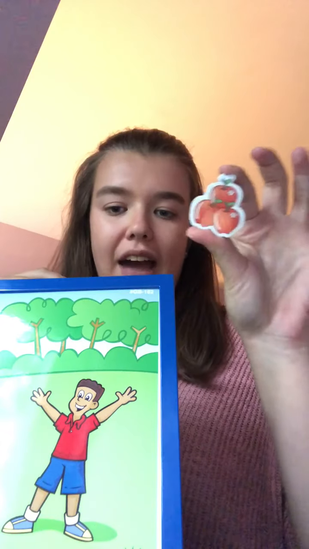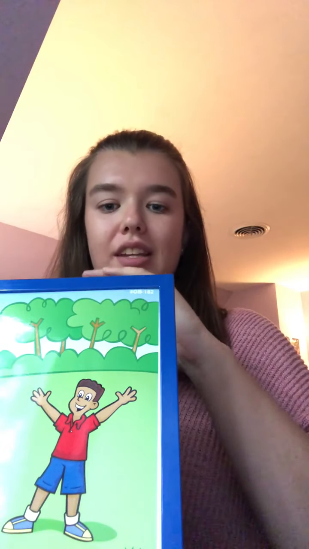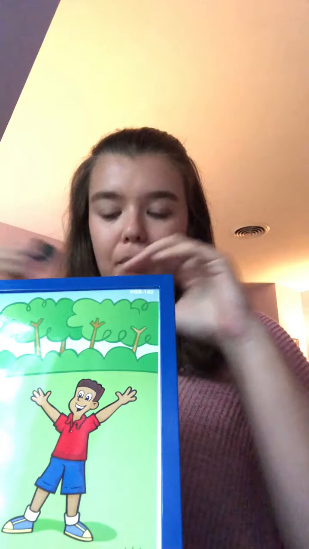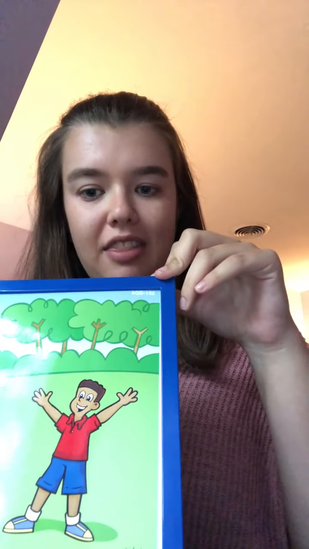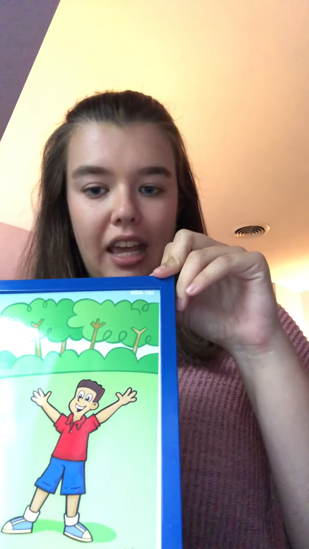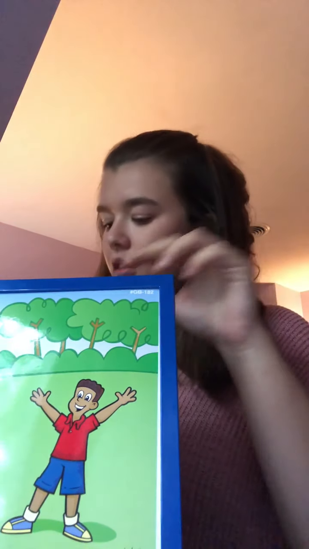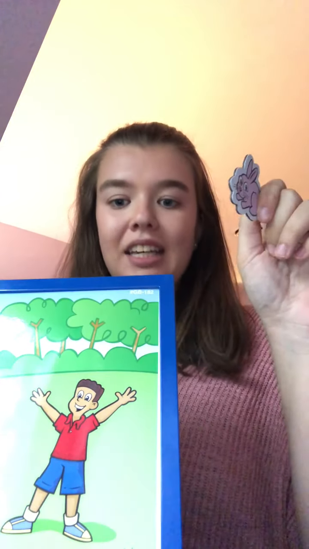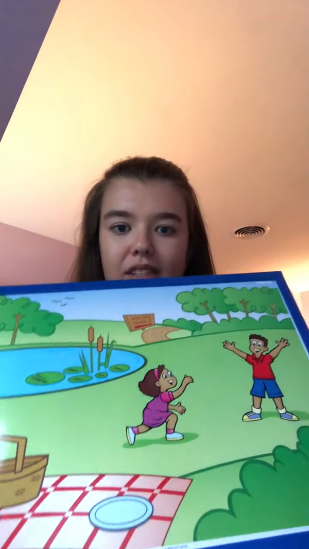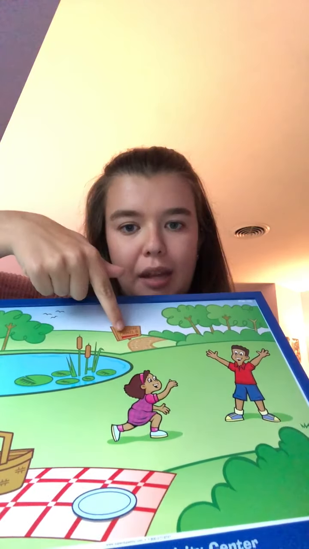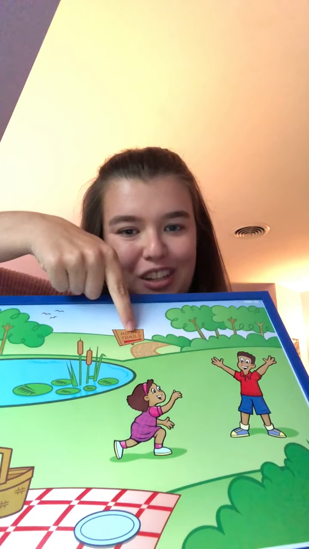So the first picture I have is apples. So an instruction for this is put the apples in the basket. So it's a relatively simple instruction, and that's working on the preposition in. Then I have a bunny. So an instruction for this can be put the bunny on the hiking trail. So this is a little more specific because the person you're playing with is going to have to find the hiking trail here.